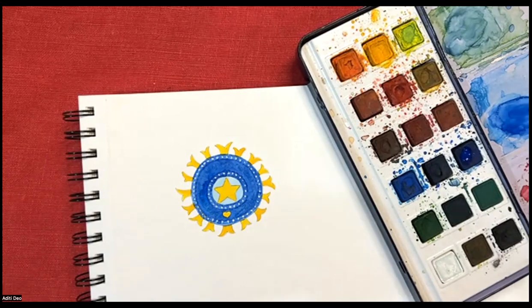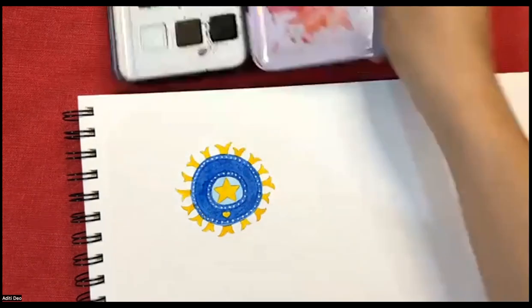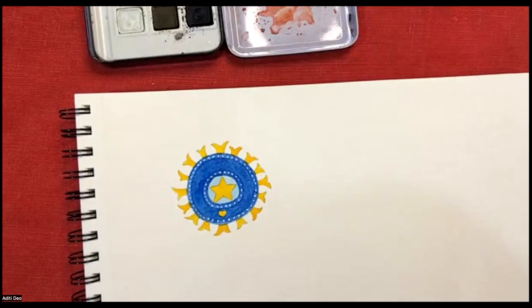Are we making another symbol? I'll just wait for everyone to finish, and then I'm thinking we can make at least one more. I'm looking at the symbol of England, the English cricket board. It's quite a beautiful symbol. Oh, how nice. Very good.